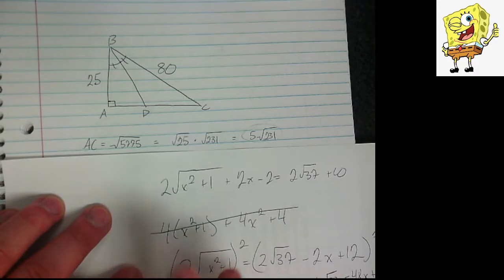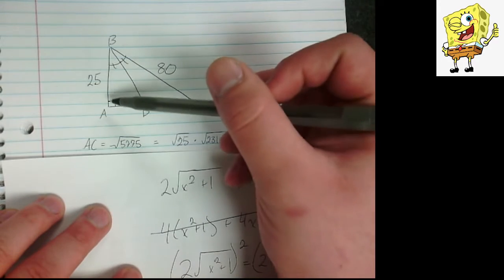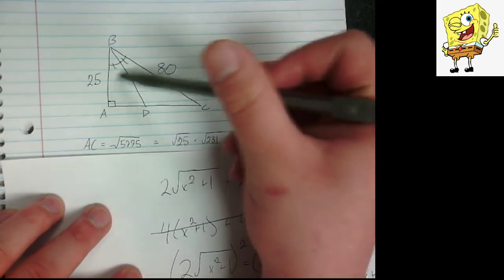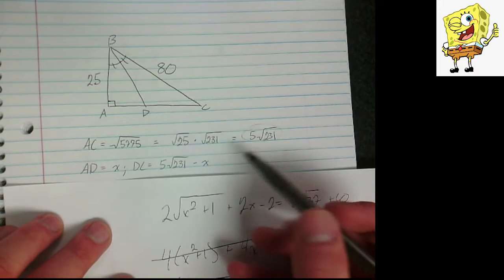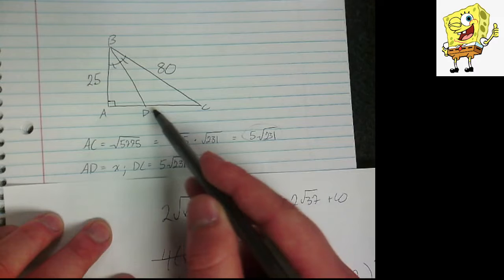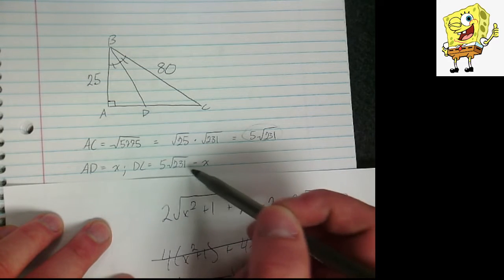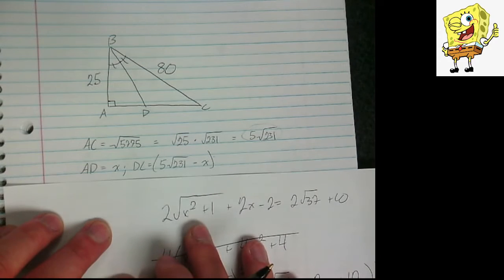Now, this problem is actually very similar to the problem we just covered. The only difference here is that it didn't explicitly give us AC. We had to do a calculation to find it. Same business as the last problem. I'm going to define AD as x and line segment DC as 5 times the root of 231 minus x, which I'll make a quantity.